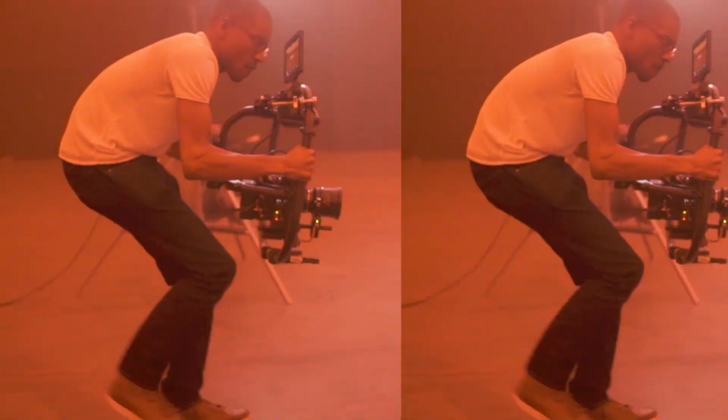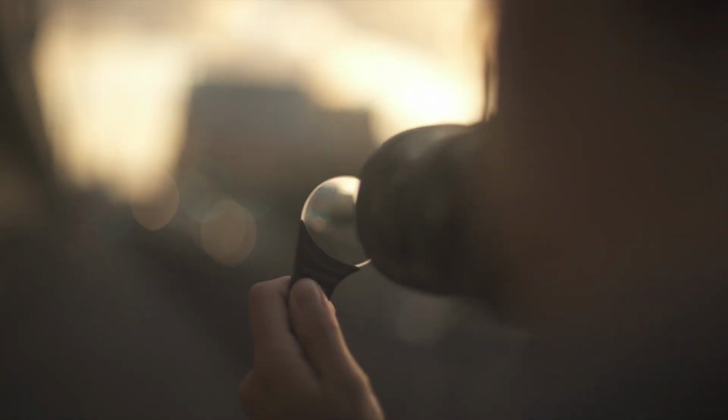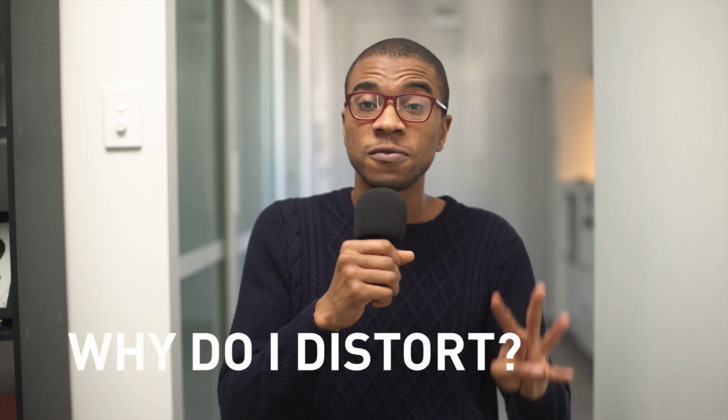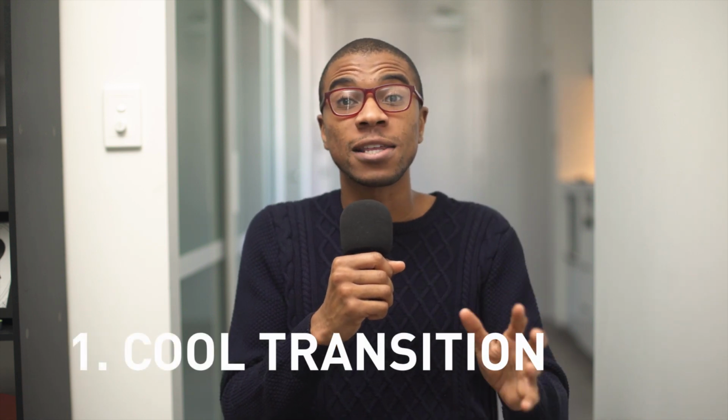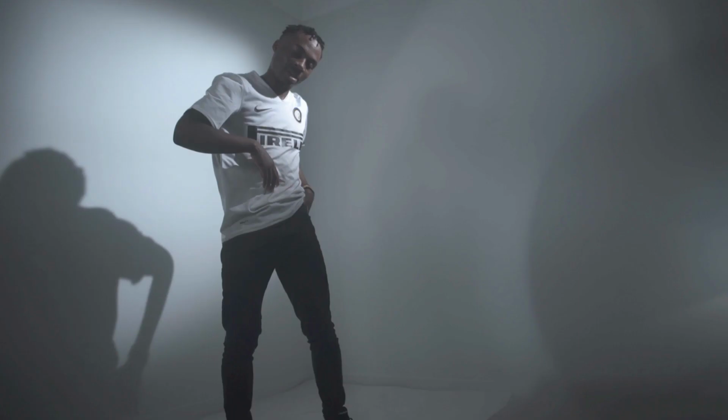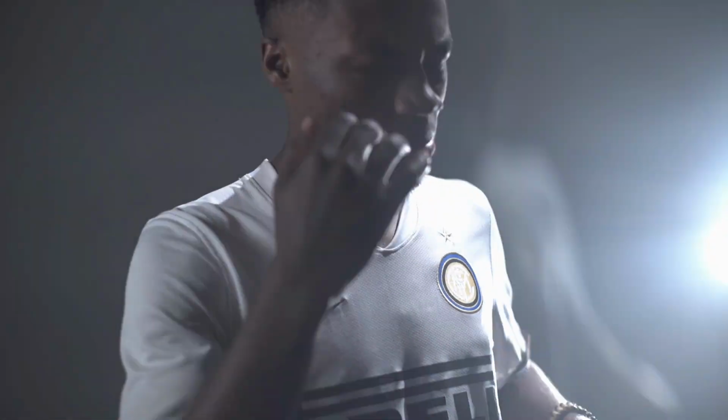But as I've slowly transitioned from the amateur world to the professional world, I've come to realize that lens glass is actually the best way to go. So I distort my images for four main reasons. Number one, it's a visually exciting transition technique that can be used to hide cuts and to give your footage a very smooth and seamless look. In my experience, using seamless editing techniques with short form projects usually always results in the viewer watching for longer. Every single cut gives a viewer a chance to disengage, but a seamless edit just locks the viewer in till the very end.